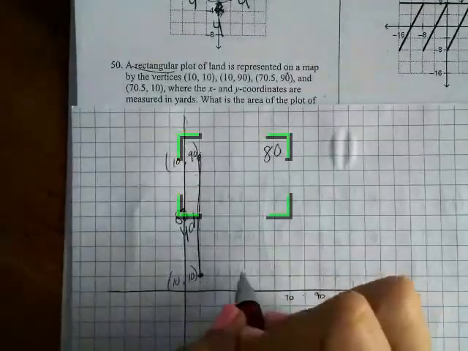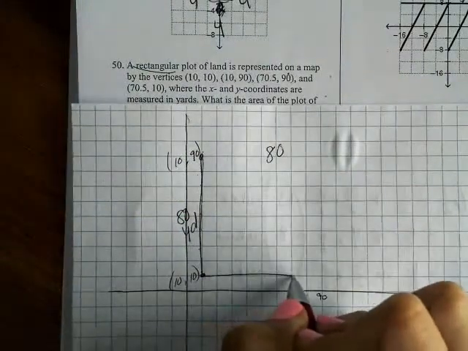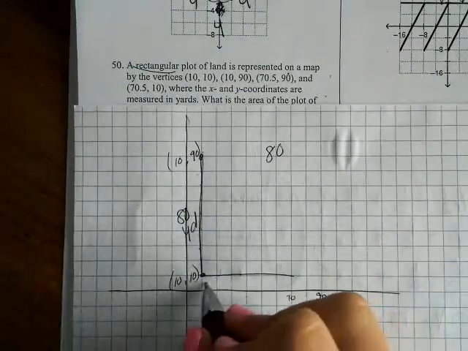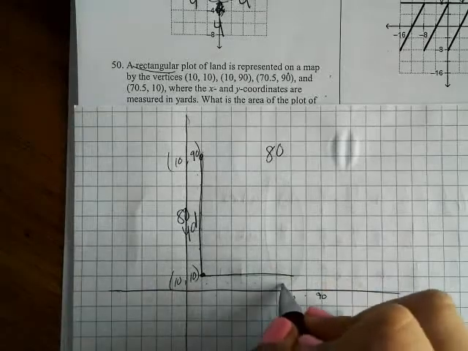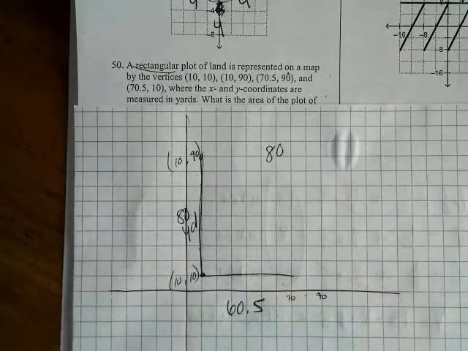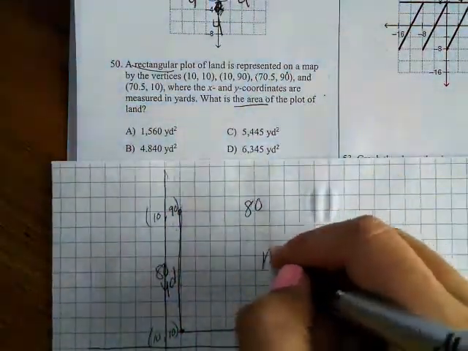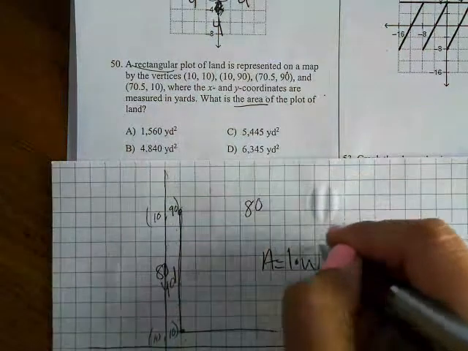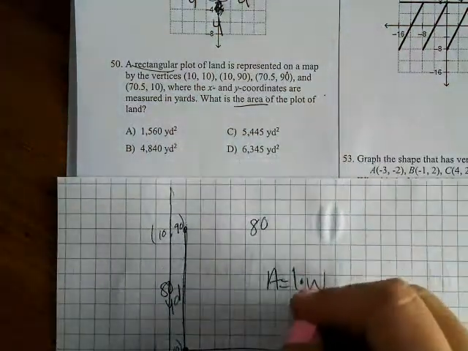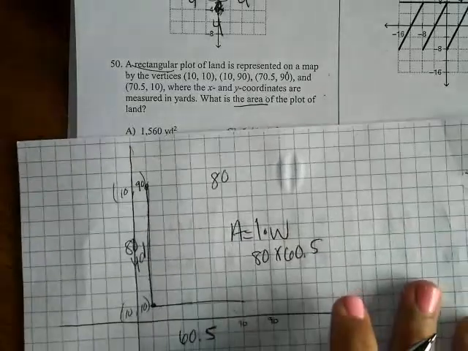From this point to 70.5, it is 10, 20, 30, 40, 50, 60.5. So you have 60.5. Now to find the area of the plot, the area of a rectangle is length times width. So you have to do 80 times 60.5.